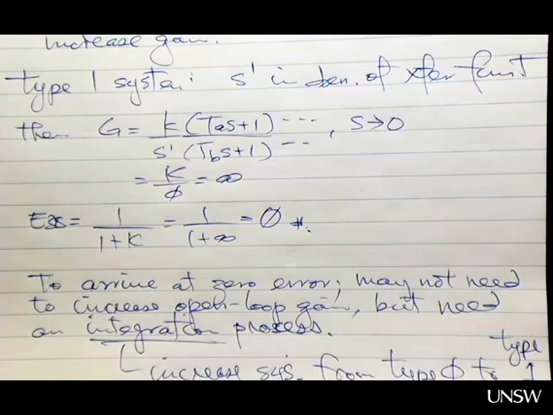For example, we need 10 volts to drive an electric motor. If we increase the gain, then we might need 100 volts to drive the motor, or even higher. Sometimes we do not want or we cannot afford the higher amount of energy to drive the system. Then we put in the integration action.